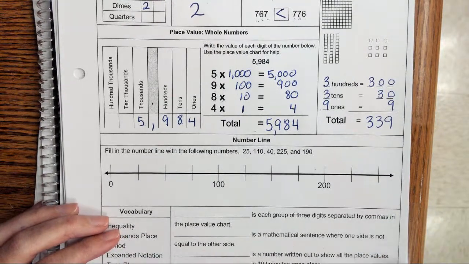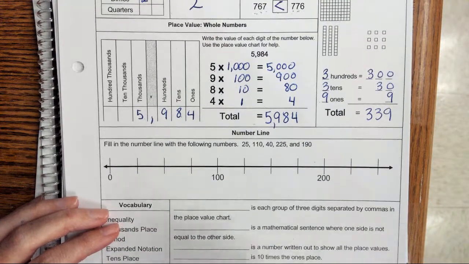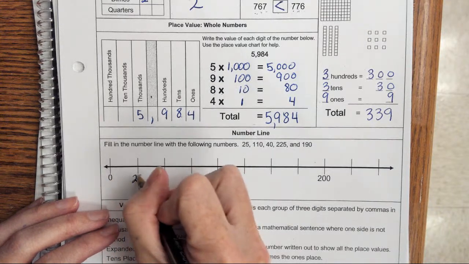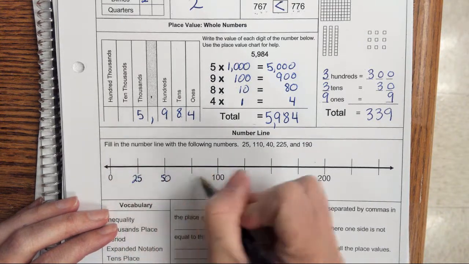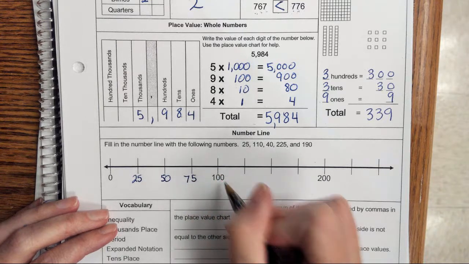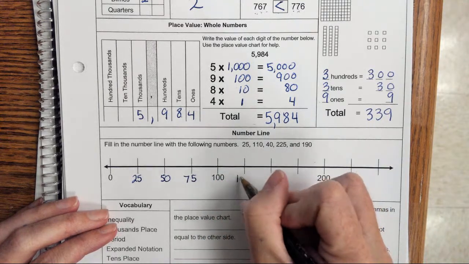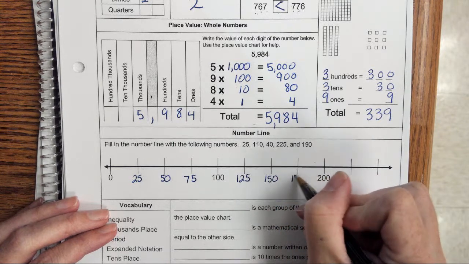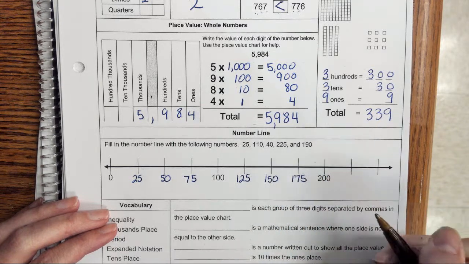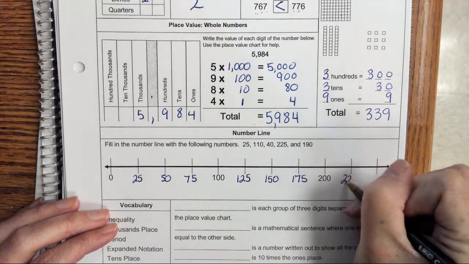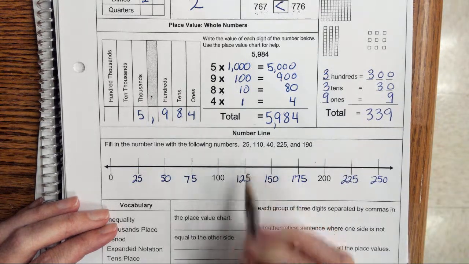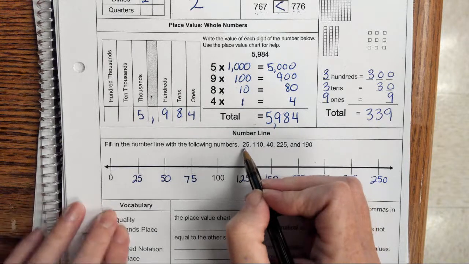Now on our number line, we are counting by quarters. 0, 25, 50, 75, 100, 125, 150, 175, 200, 225, 250. Now I'm going to put my numbers on the number line.